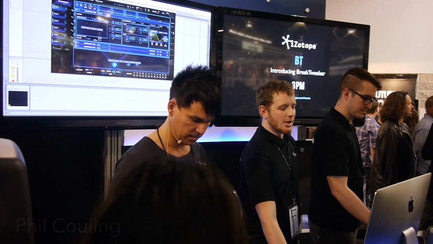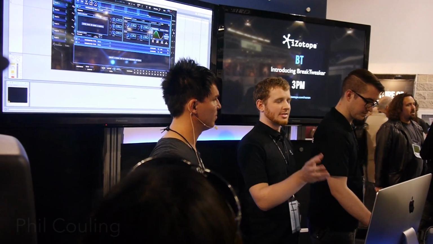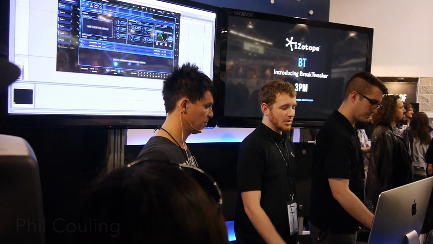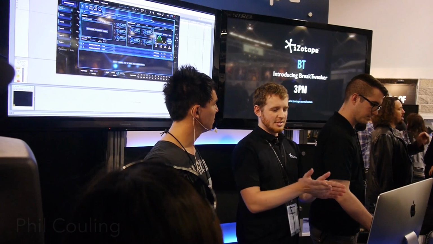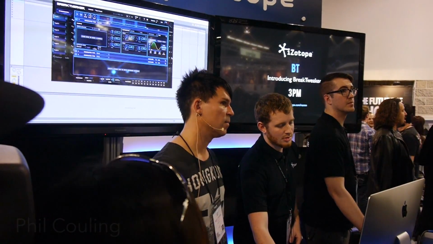When you load this, some hosts will load a stereo instance or a multi-out instance separately, others it's all in one. But you could have 6 tracks going to separate buses for separate mixing, if you wanted. Yeah, absolutely. Build everything around BreakTweaker.